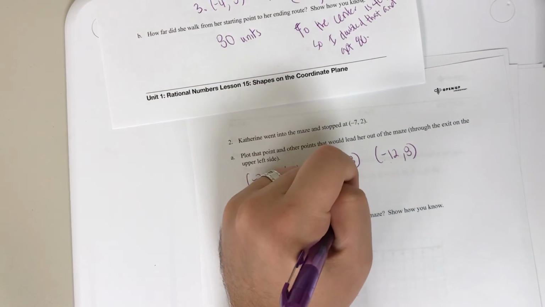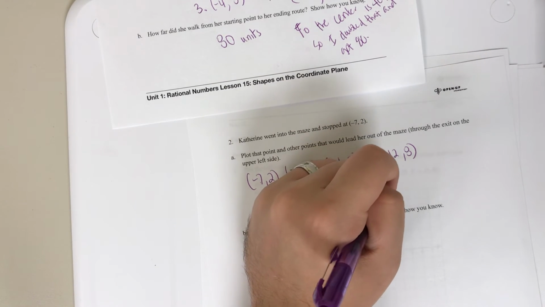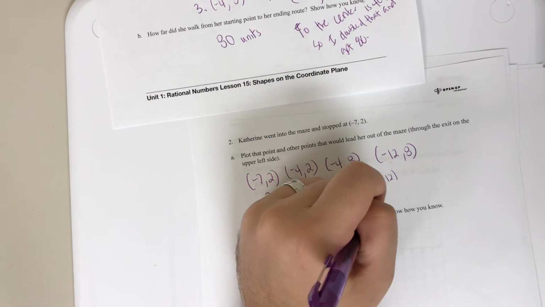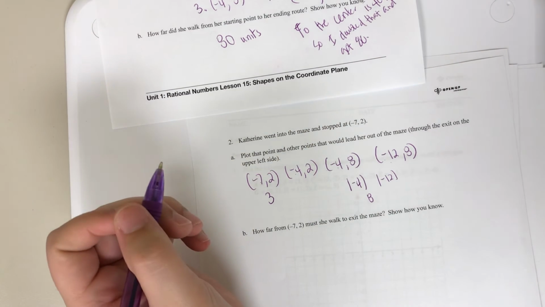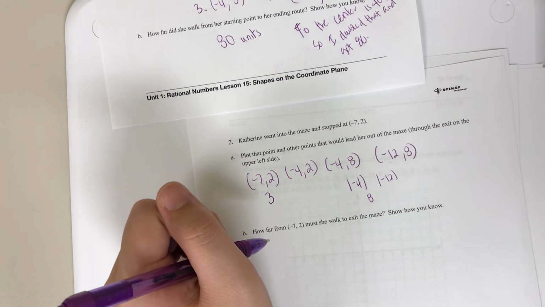For this one, I would say the difference between these two is, the absolute value of -4 is 4, absolute value of 12 is 12, and you're just moving on that, so that's a subtraction problem, so that's 8. And since each step counts as 2, right?